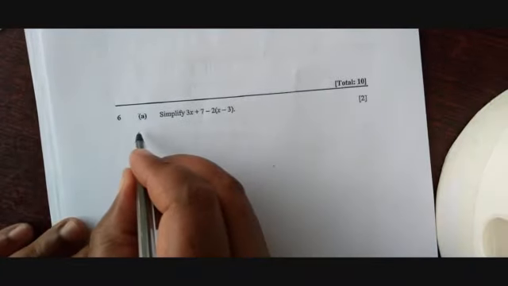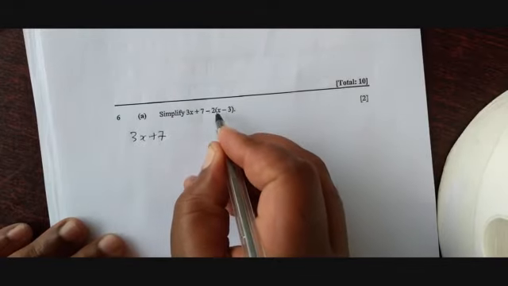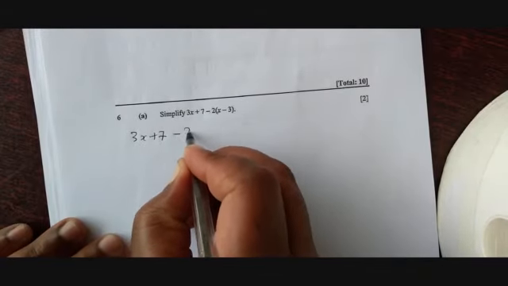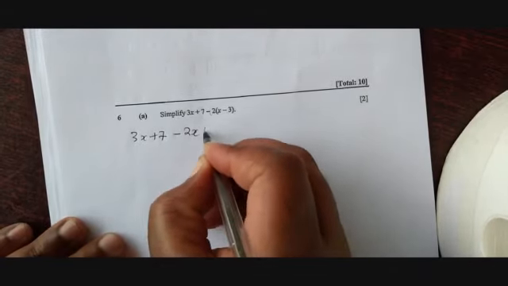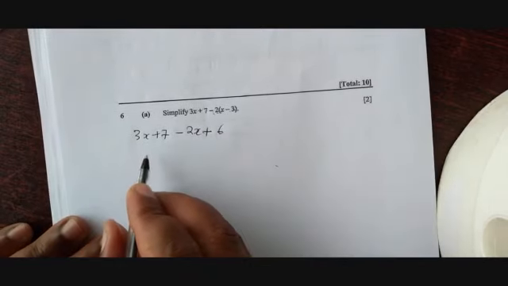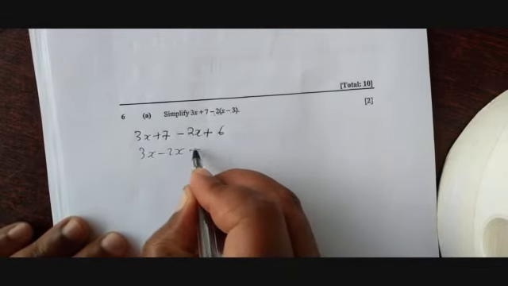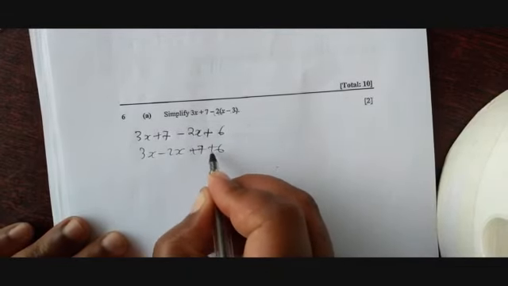Go to question 6. Let's simplify. You have got 3x plus 7. Negative by positive to be negative 2x. Negative to be positive when we multiply. 2 by 3 to be 6. So we have 3x minus 2x, positive 7 plus 6.